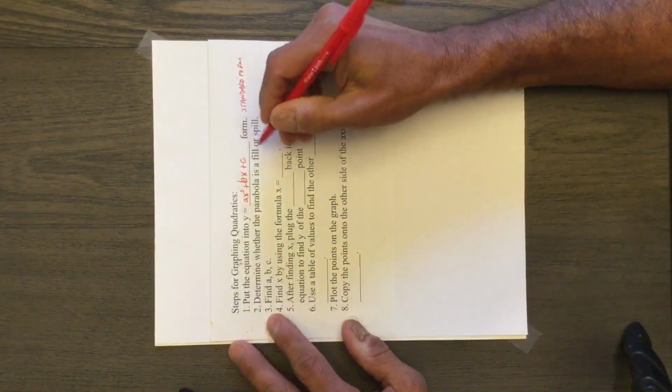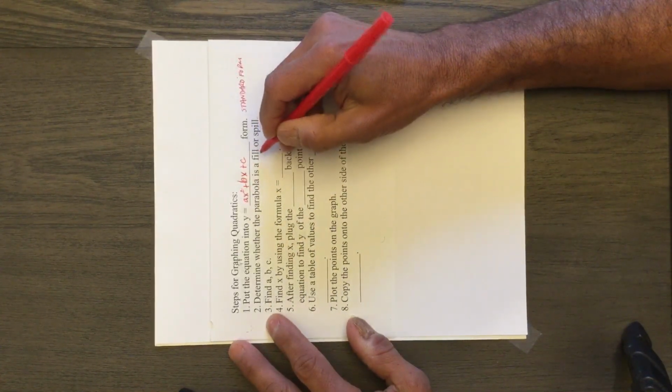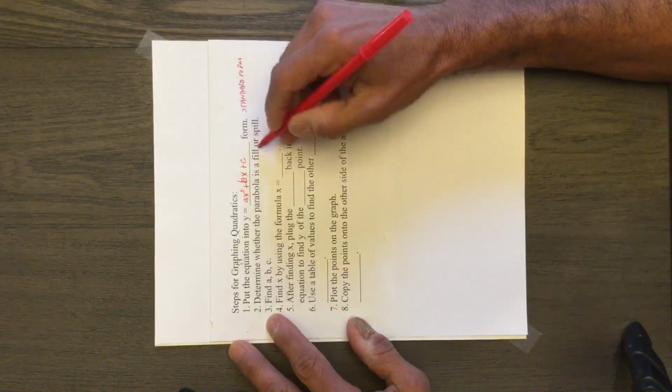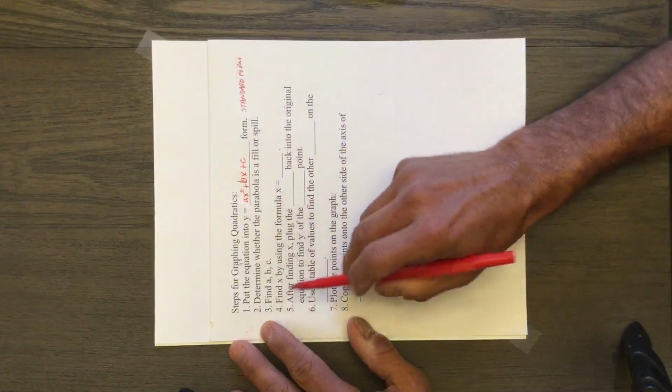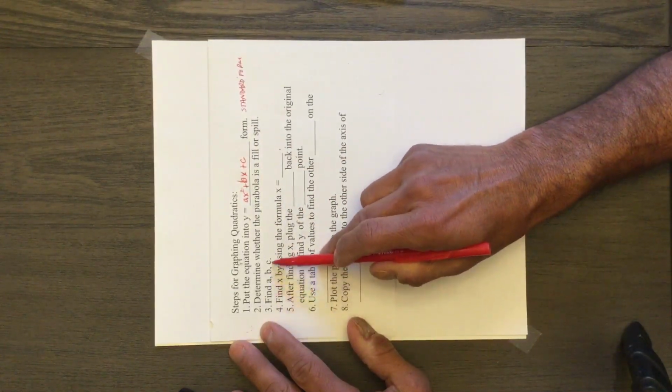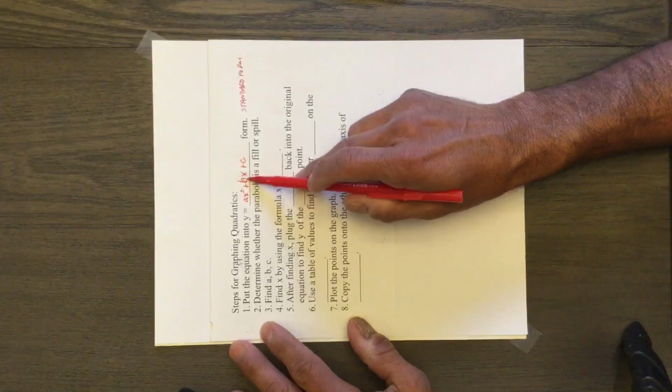Then you want to determine whether the parabola is a fill or spill. Remember, if A is positive, then it's a fill. If A is negative, then it's a spill. Okay. Third thing you want to do is find A, B, and C. Remember A, B, and C.